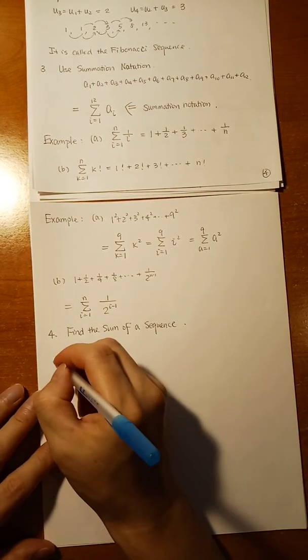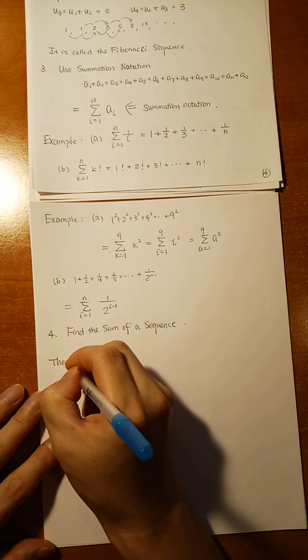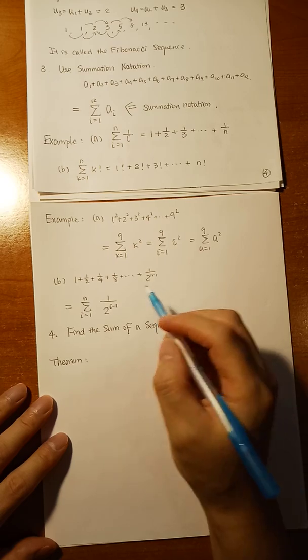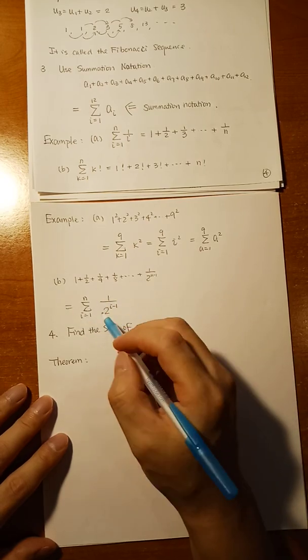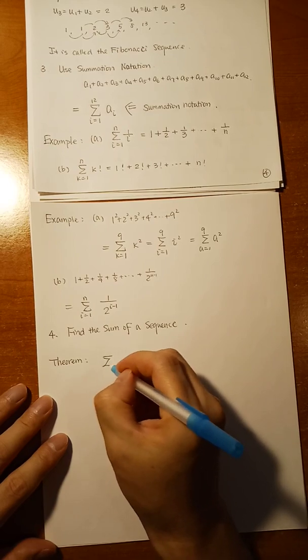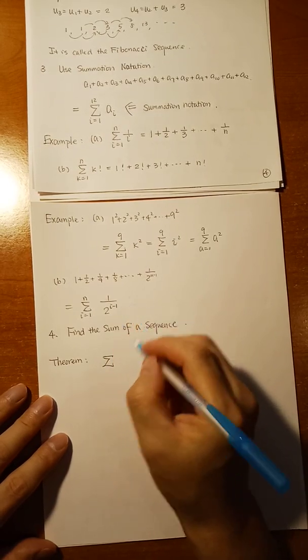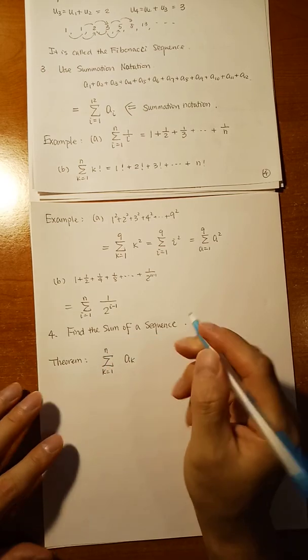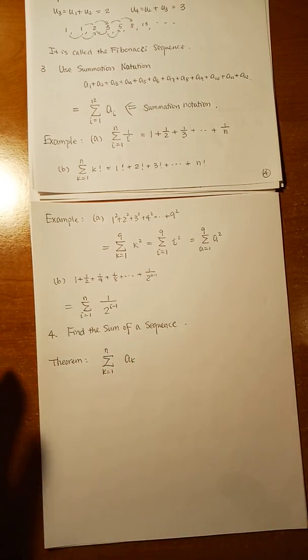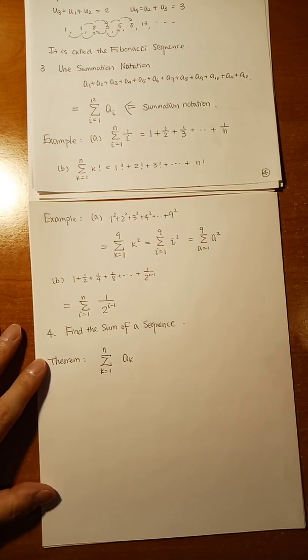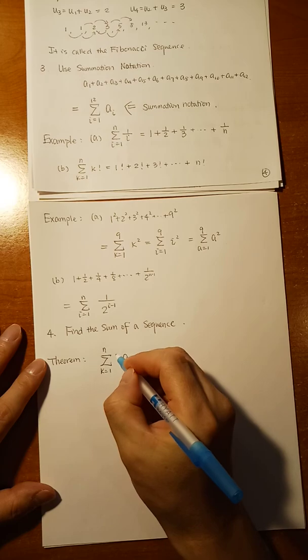Okay? So first, let's try to study the properties of this sigma notation. Sigma notation has the following property. For example, you have a_k, k from 1 to n: a_1 plus a_2 plus a_3 up to plus a_n. And then every term, you multiply it by c.